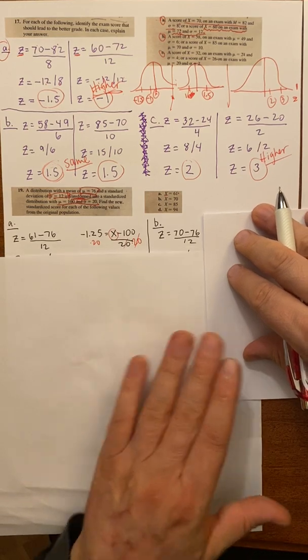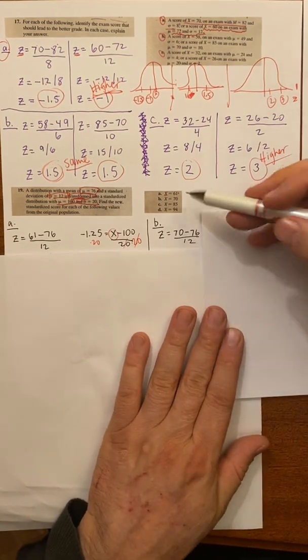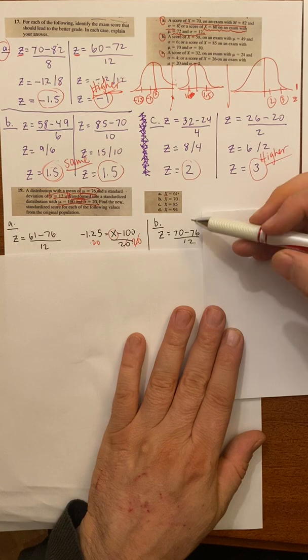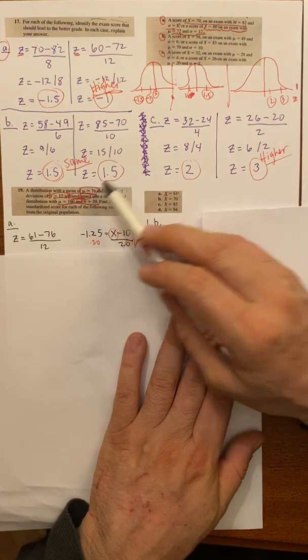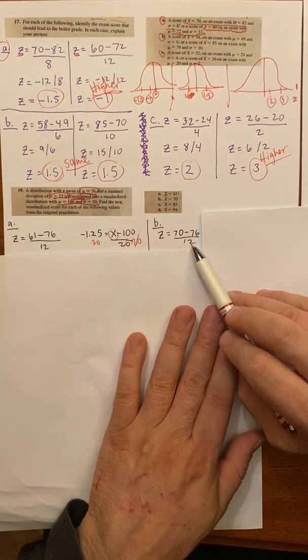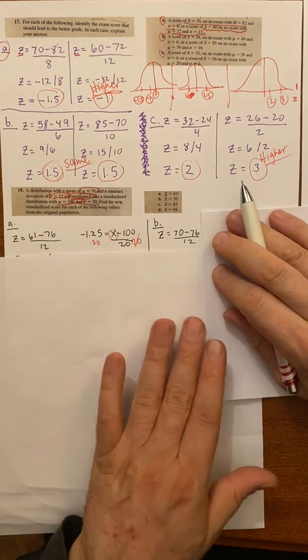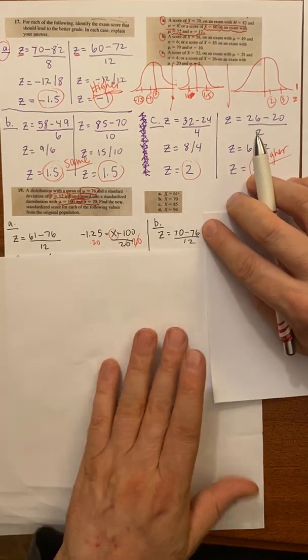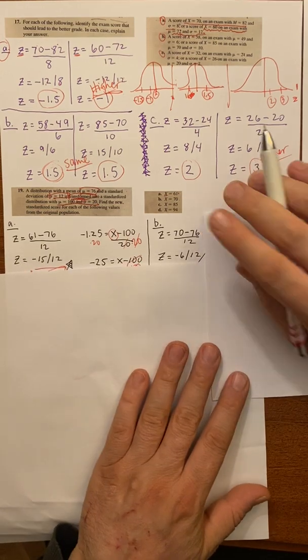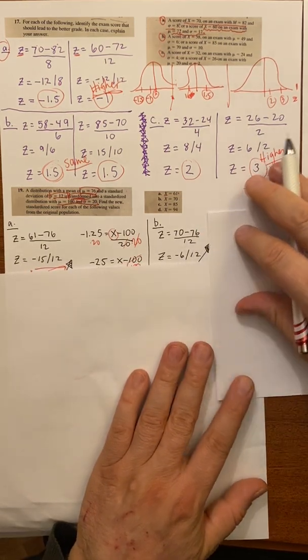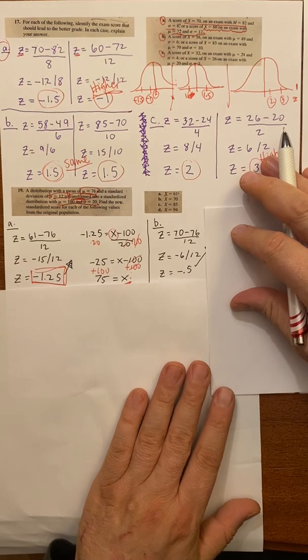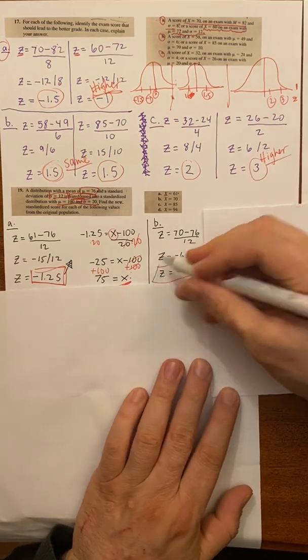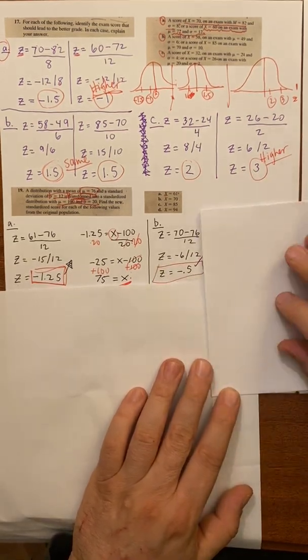So to begin with, figuring out z, taking my x of 70, subtracting 76 from it, and dividing that by the 12. First thing I'm going to do in figuring out z is the subtraction problem in the numerator. So it becomes -6/12, which then gives me a z of -0.5.